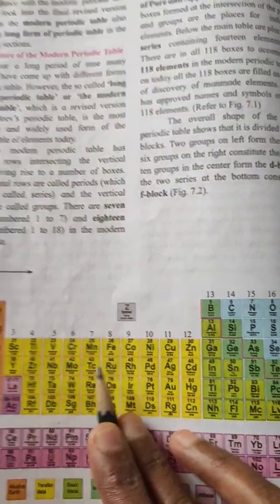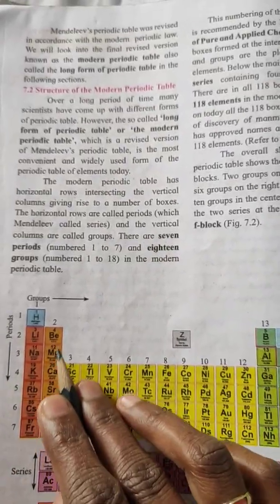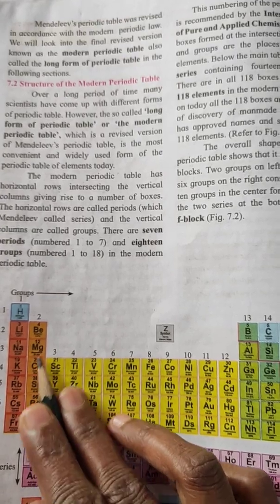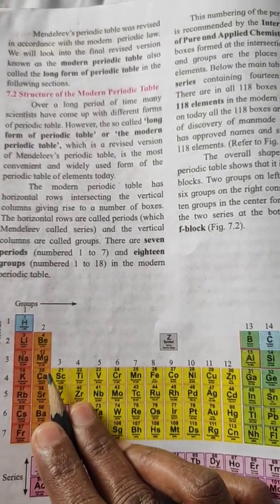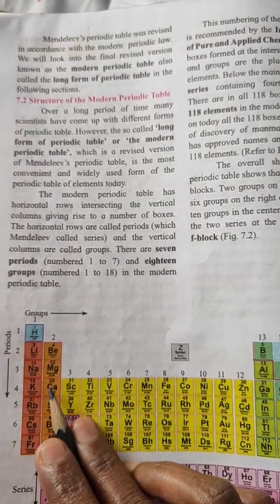The boxes formed at the intersection of the periods and the groups are the places for individual elements. Whenever the vertical lines and the horizontal lines intersect with each other, they form boxes, and each individual box is for a single element. So we can write a single element in a single box.